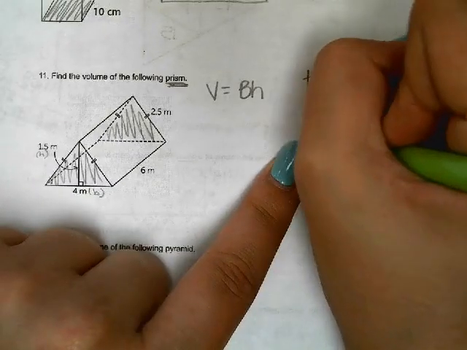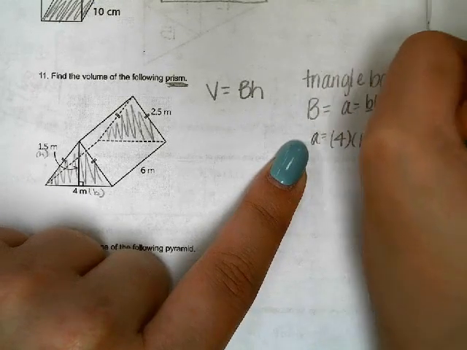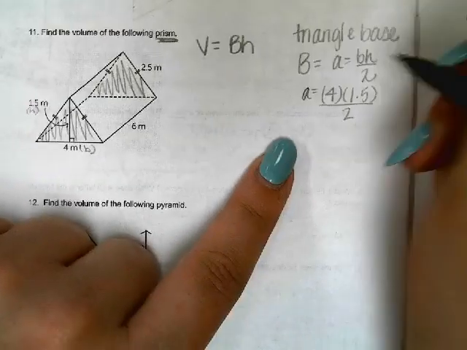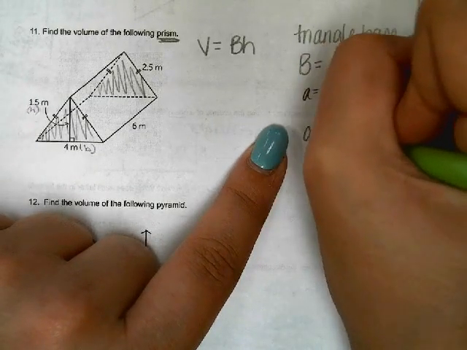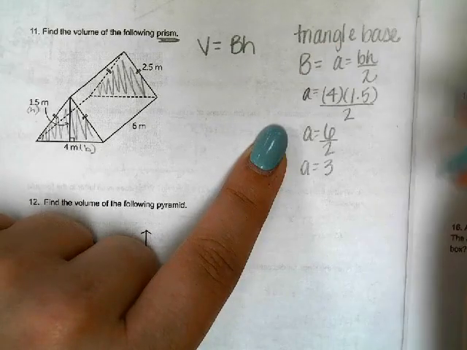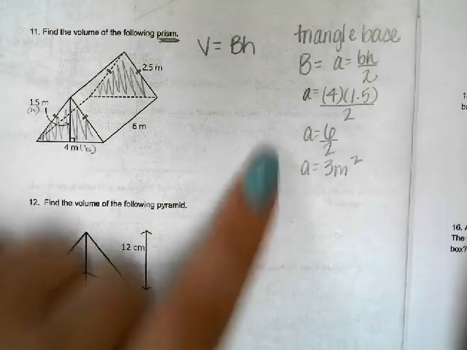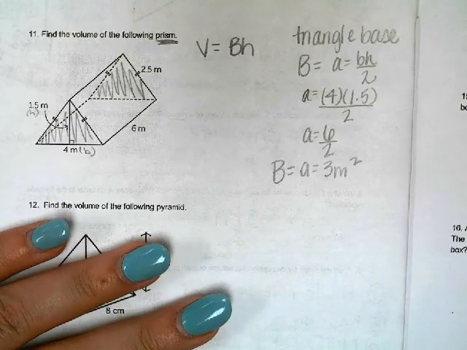So now we have A equals 4 times 1.5 divided by 2. Multiply first. 4 times 1.5 comes out to 6. And then 6 divided by 2, which is 3. 3 meters squared. This represents our big B.